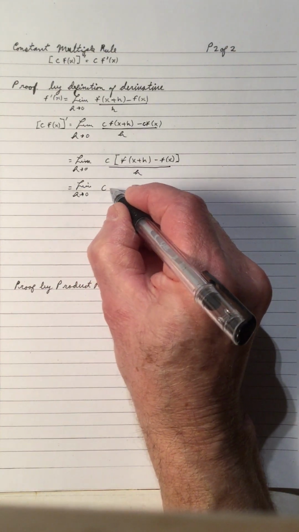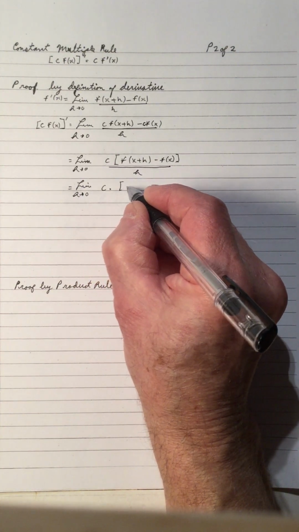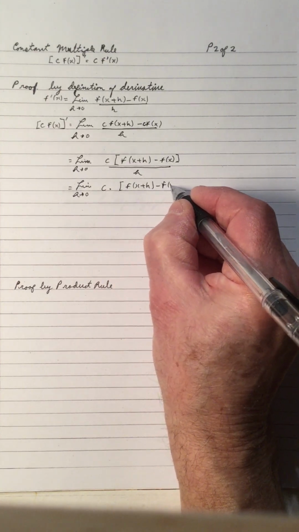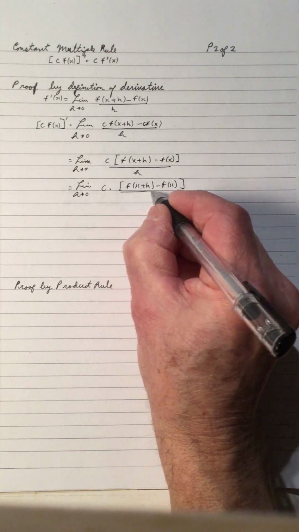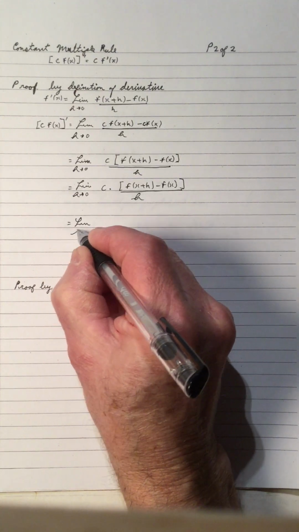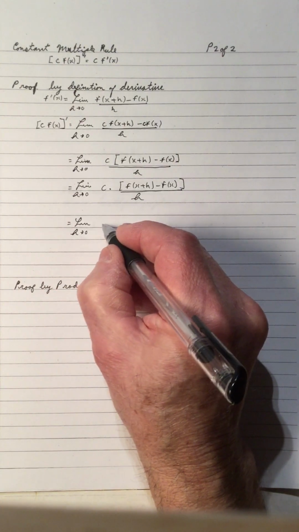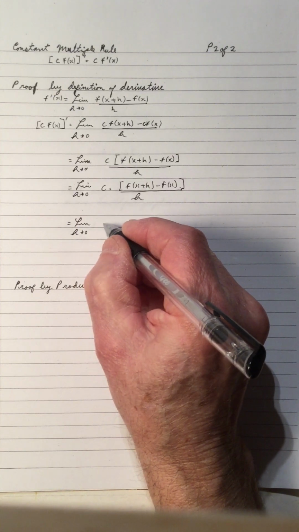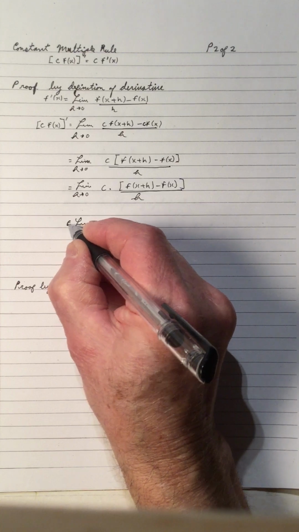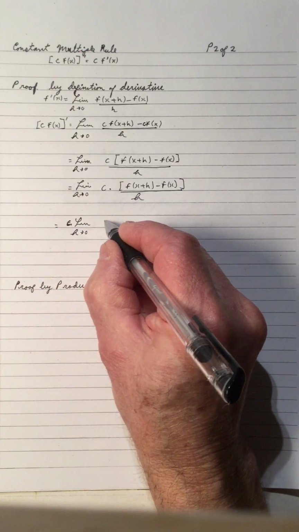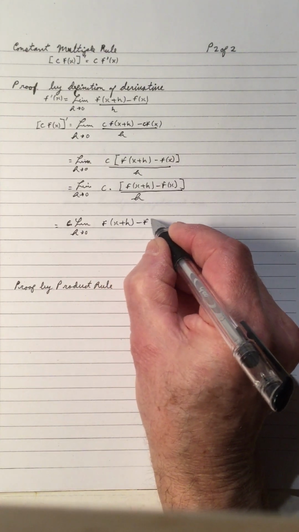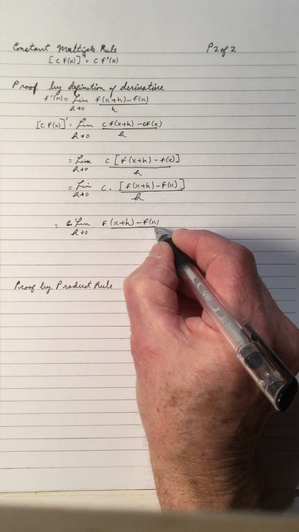And that's c times f of x plus h minus f of x, over h, and that's the limit as h approaches 0. And that's c, let's put a c in front here now, times this limit of f of x plus h minus f of x over h.